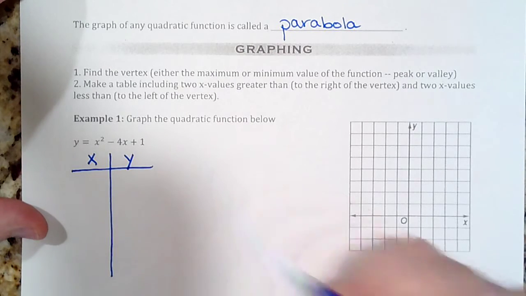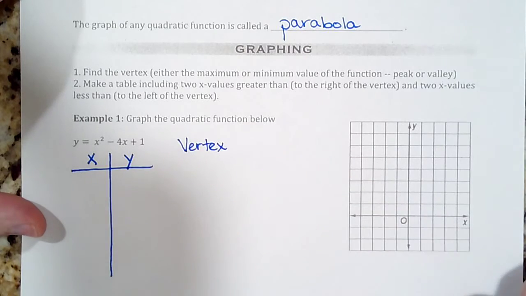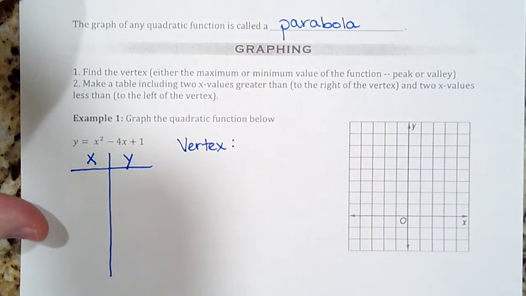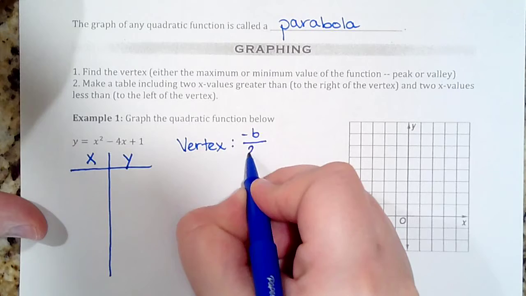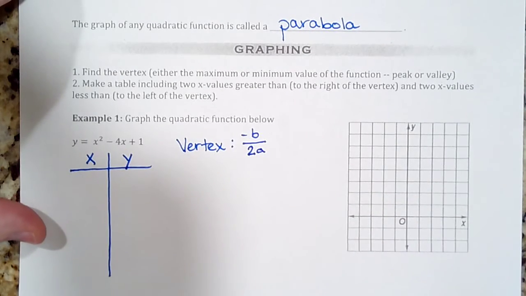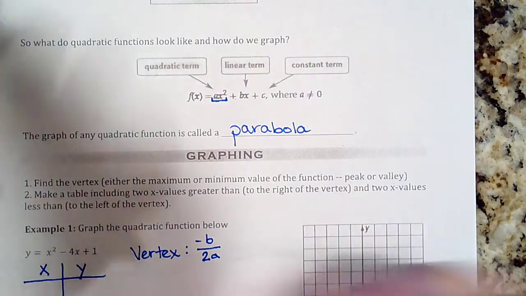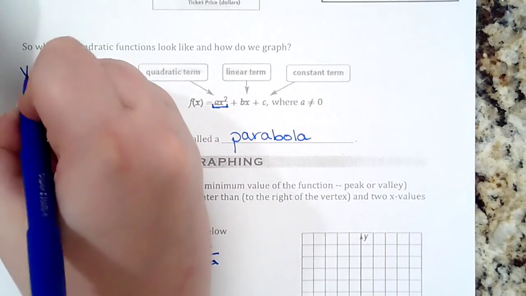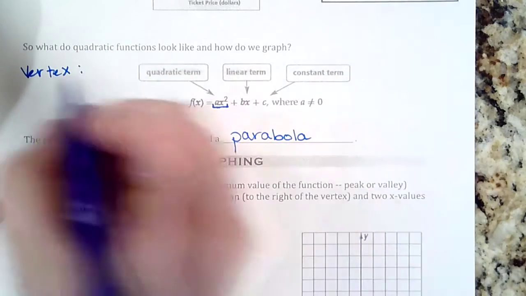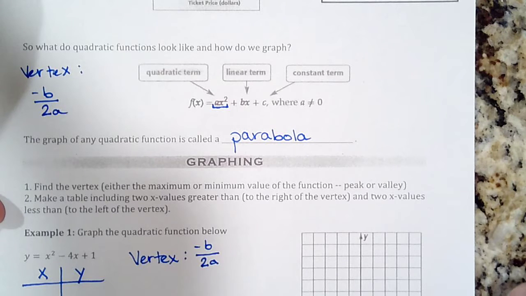Now let's go back to that vertex. I'm going to introduce a vertex formula, and I want you to write this down, and then I want you to highlight it. Any vertex can be found using the formula negative b divided by 2a. And in fact, I would maybe actually put that up here in our little notes area as well. So using this formula, the vertex can be found using negative b over 2a. So that's how we start that. That's what gives us our x value.